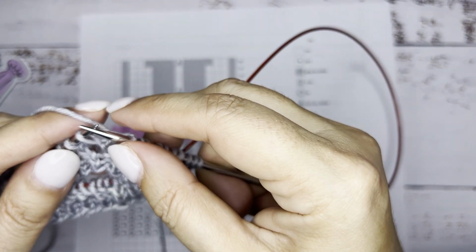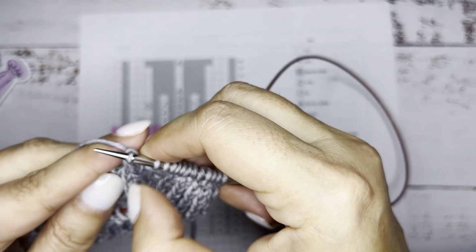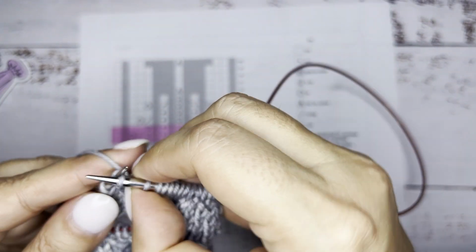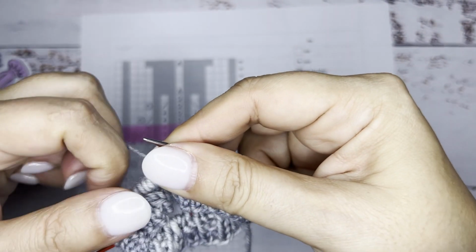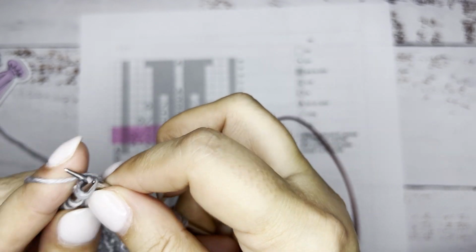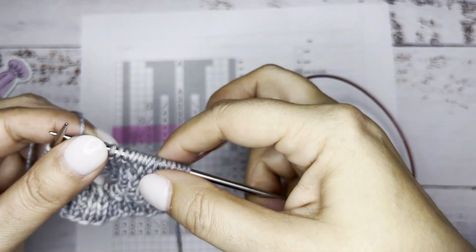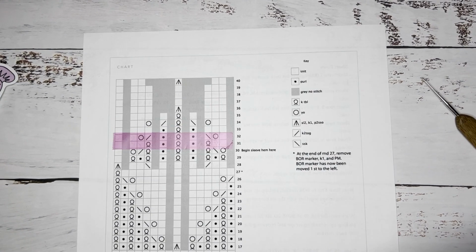Let's repeat it one more time. Knit 1, yarn over, slip slip, knit, purl, knit through the back loop, purl, knit 2 together, yarn over, knit 2. And this is the third row. Let's see the next one.